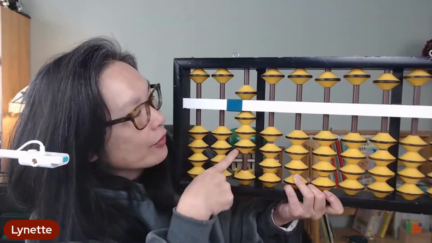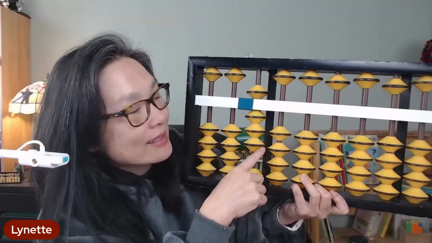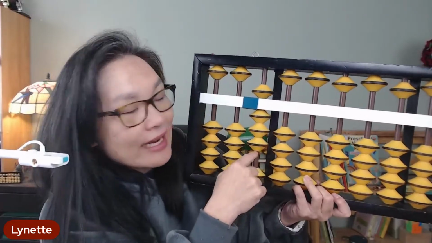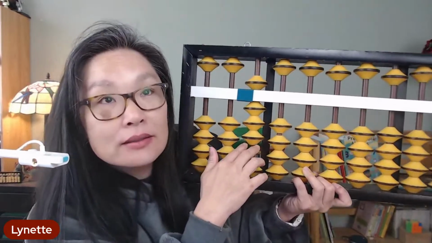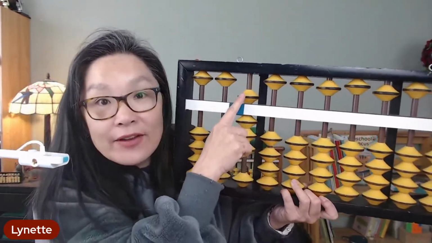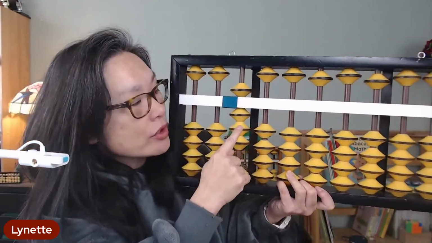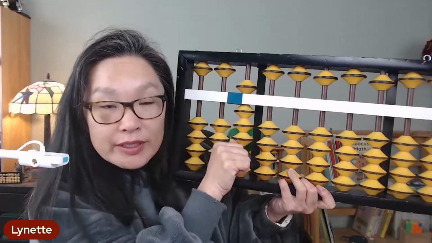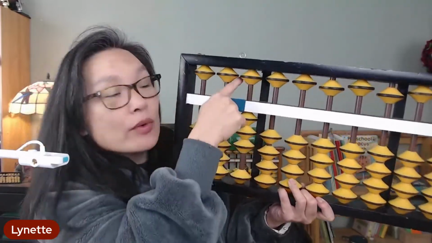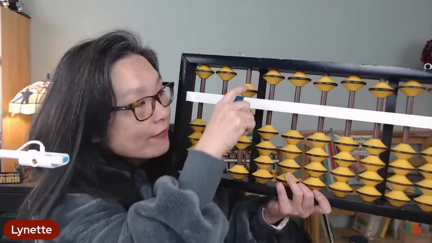So then we have 5, 6, 7, 8. How do I know that this is 8? Because this has a value of 5, and then 1, 2, 3. 5 plus 3 is 8. And so if we take away the 5, it's 3. But if we add the 5, it's 8.